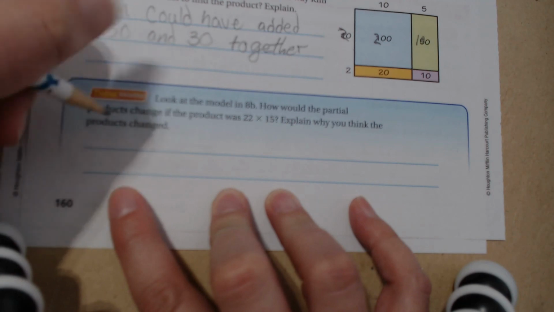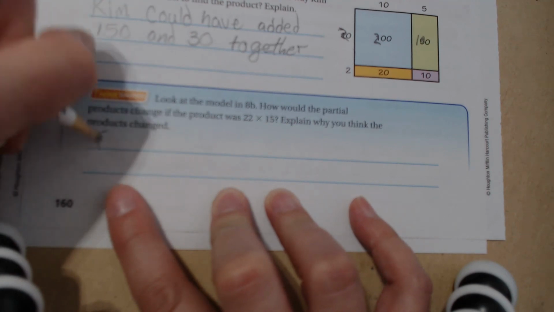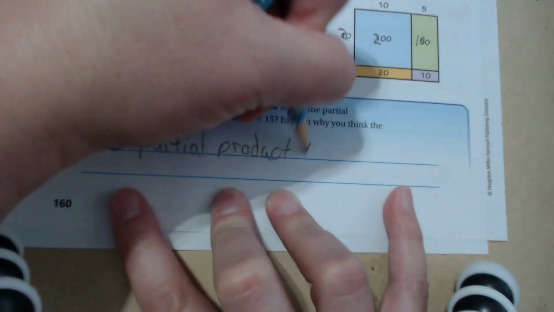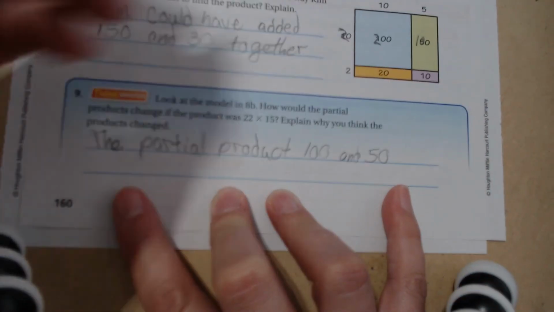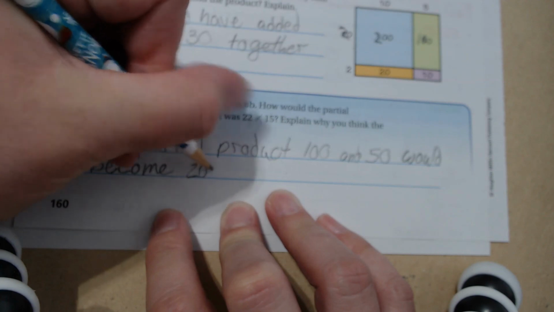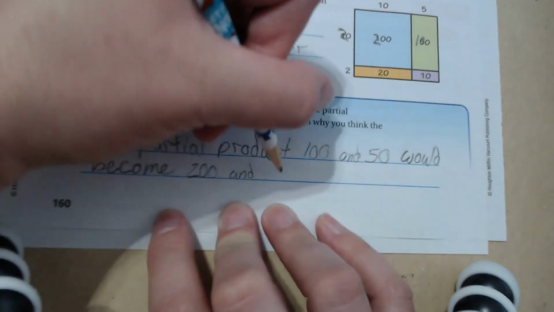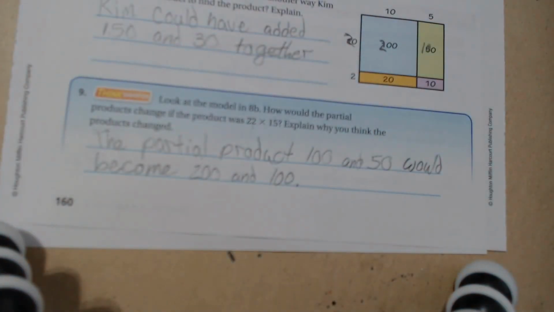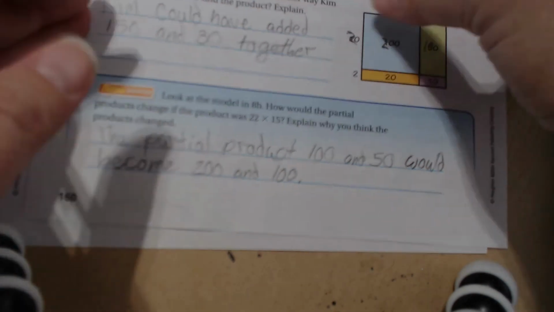So let's see, how can we write this? The partial product 150 would become 200 and 100. Go ahead and turn the page.